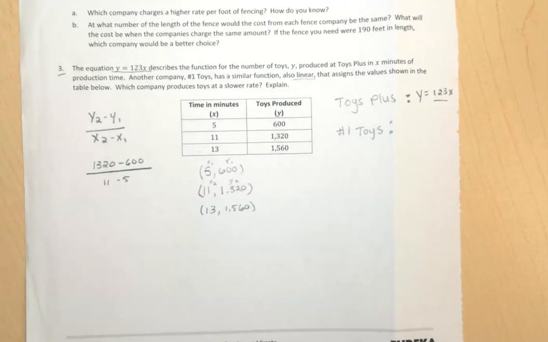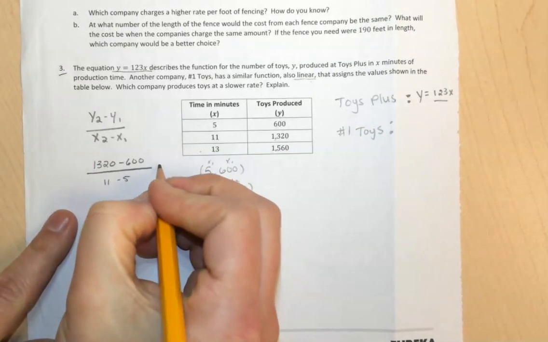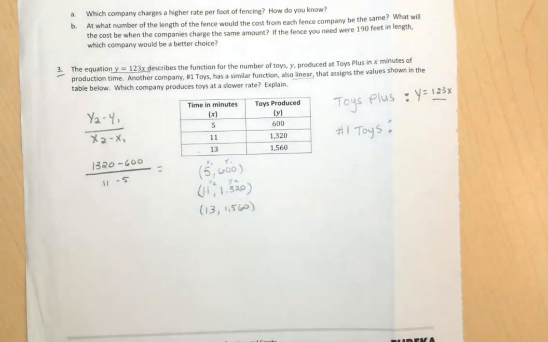I'll give you a minute to do those calculations: 1320 minus 600 over 11 minus 5. Grab a calculator if you need to.